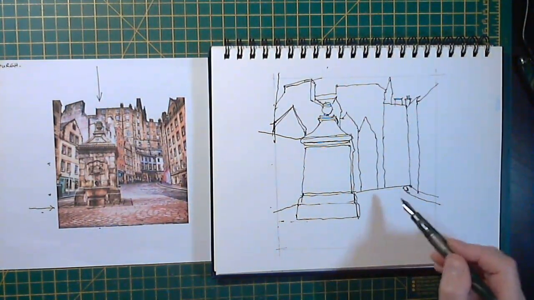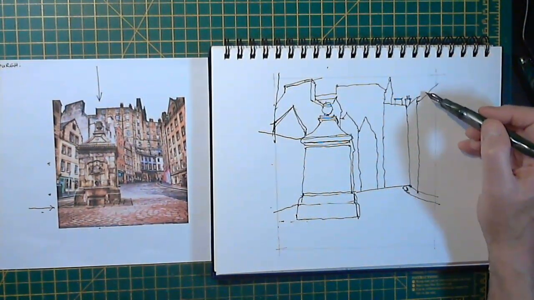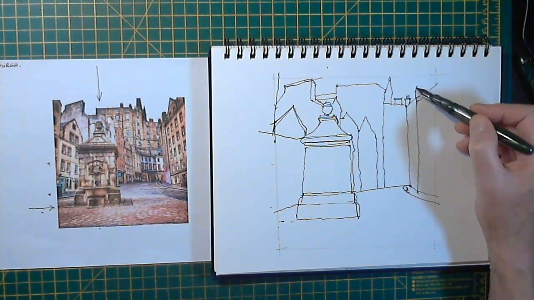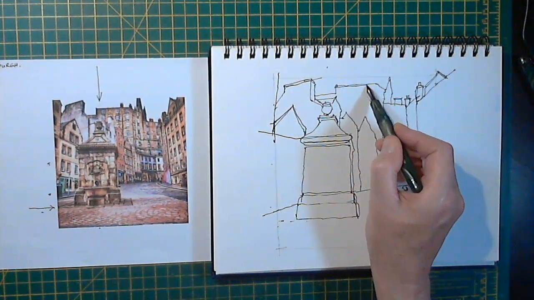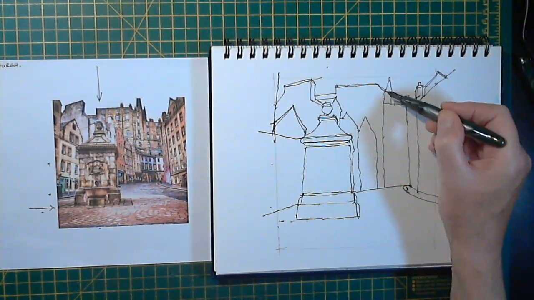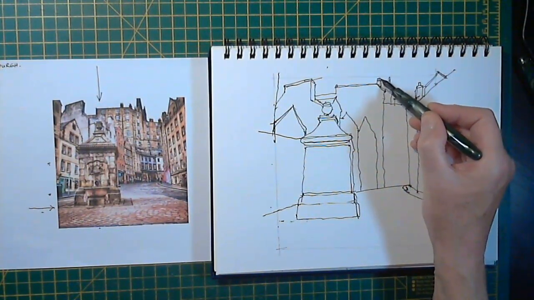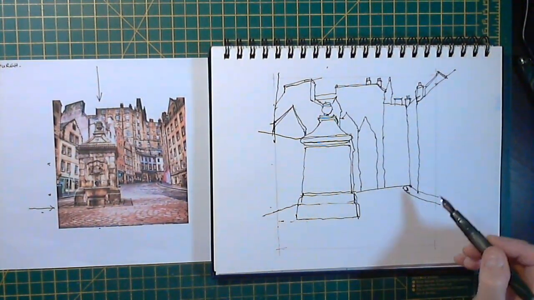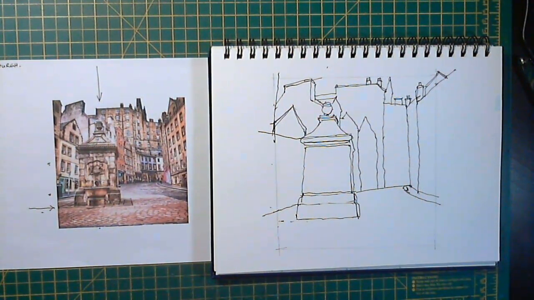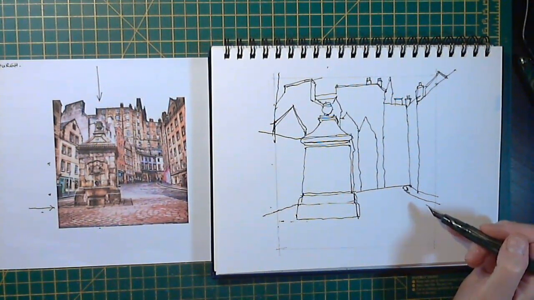Okay, that's the bulk of it done really. I mean, it's far from being an accurate representation, but it's near enough. So really, that's really the bulk of it done. A few bits and bobs here and there. So that is the fundamental structure of the picture put together now.